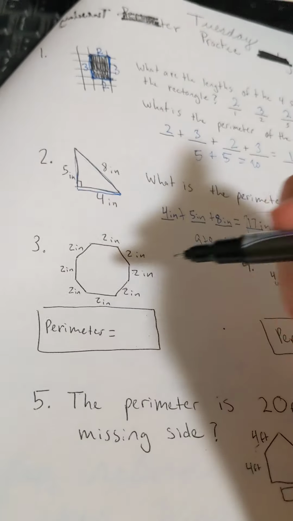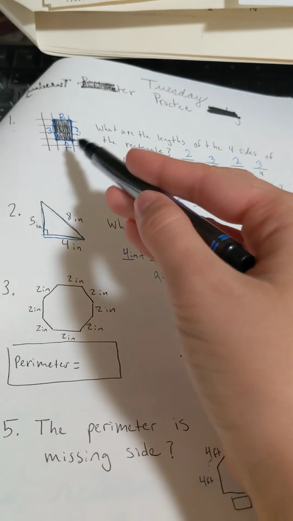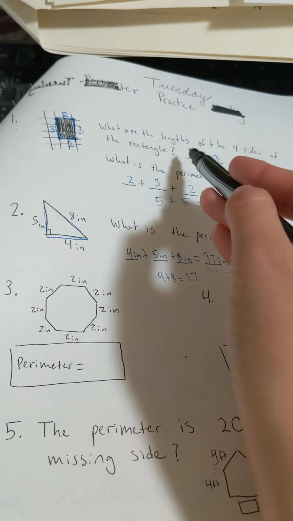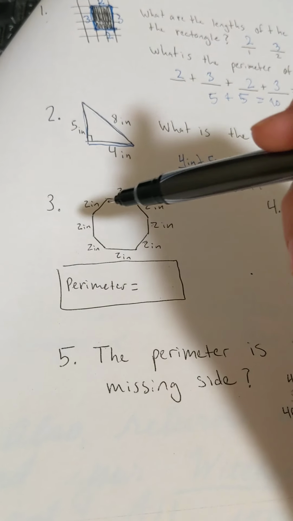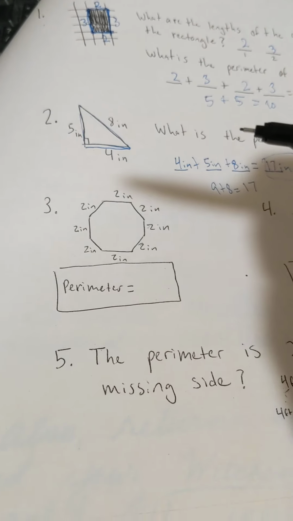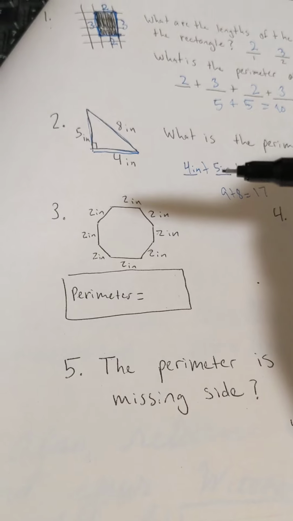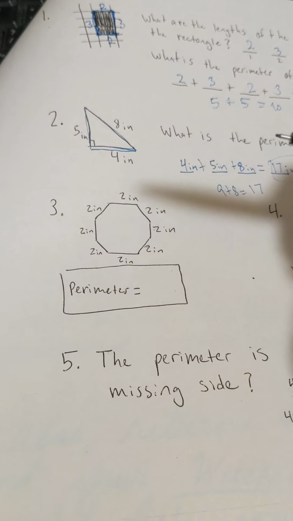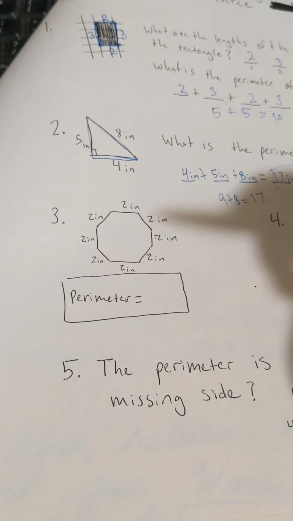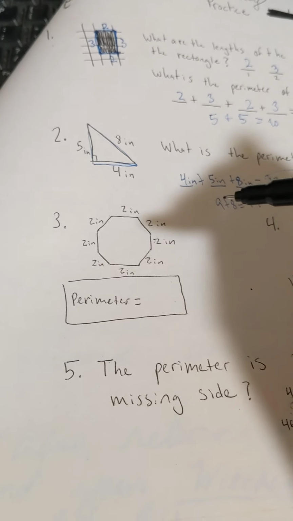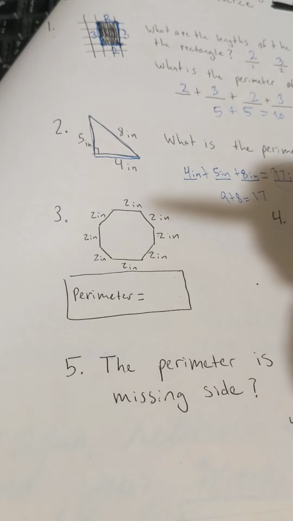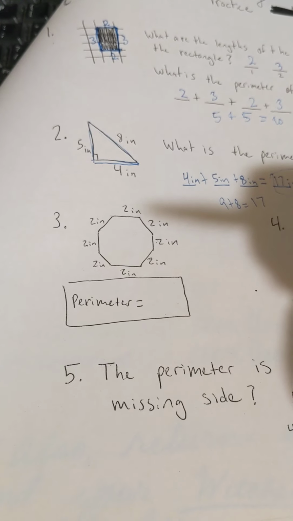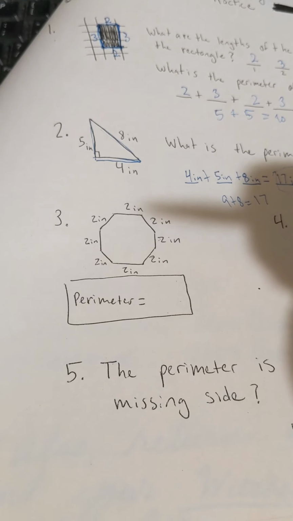All right, so now we added up the sides for our quadrilateral up here. We added up all the sides of our triangle. What do you think I'm going to need to do to the sides in this octagon? Should I subtract them all or should I add them? Yeah, I'm going to add them. Okay, how many 2's am I going to have to add? Pause the video and count how many 2's I am going to have to add.